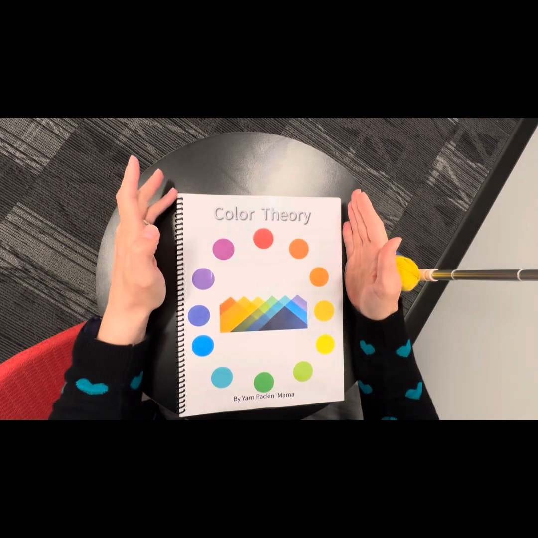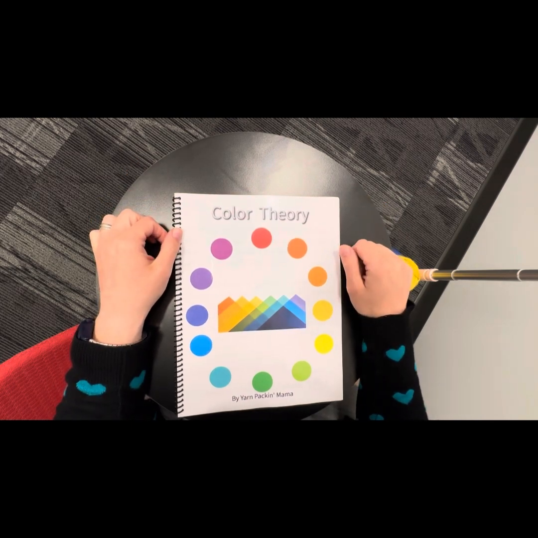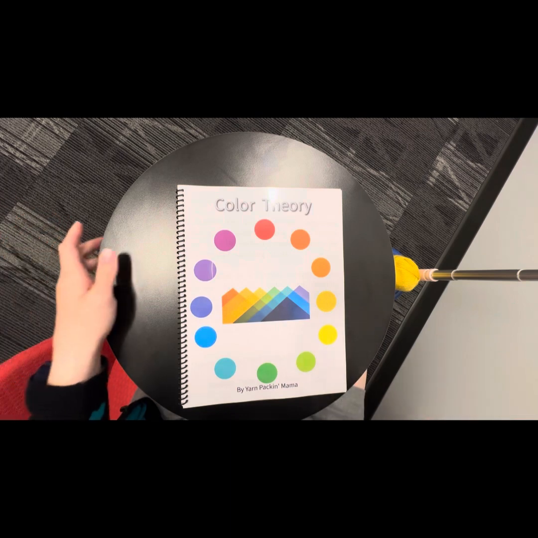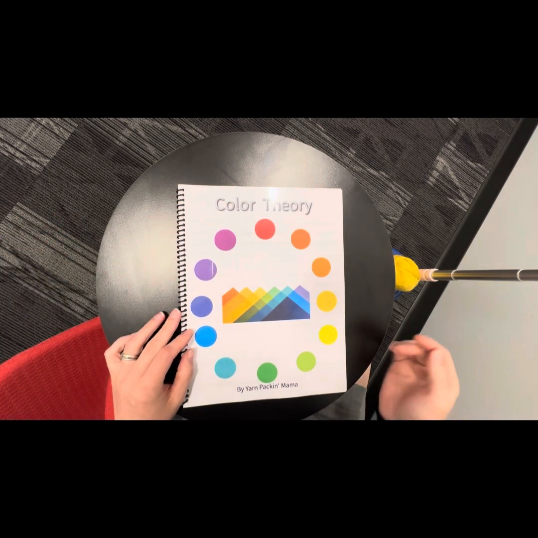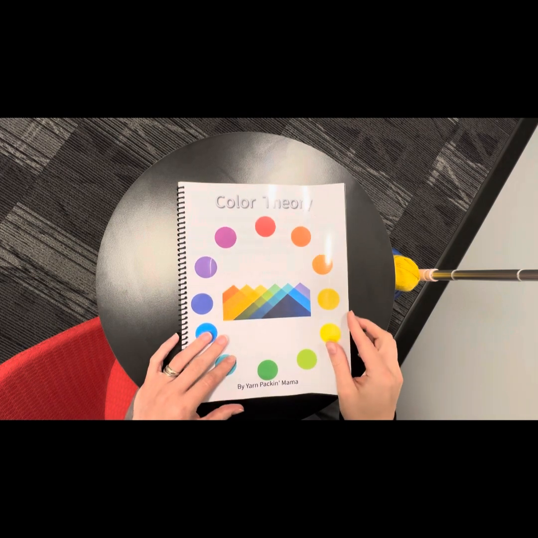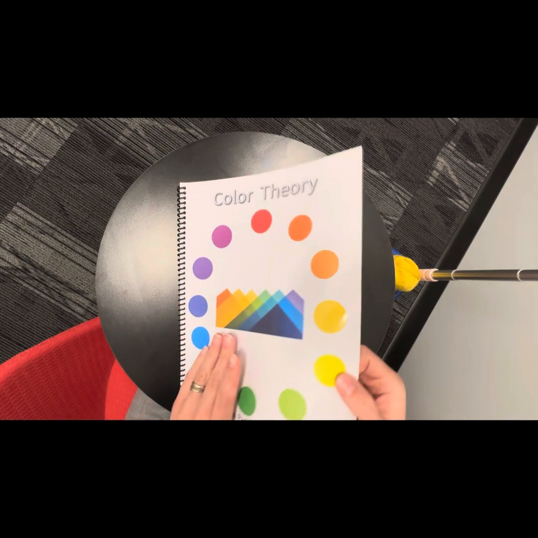which will be available on my blog as the free newsletter gift. So when you sign up for my newsletter, you will receive this ebook, which I've printed out just to show it off. So it goes over color theory and all of the different terms that come with that.